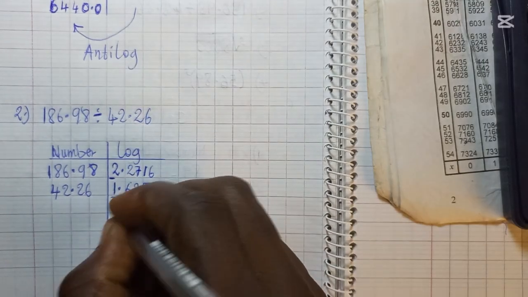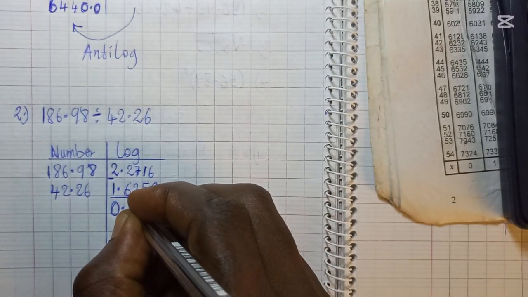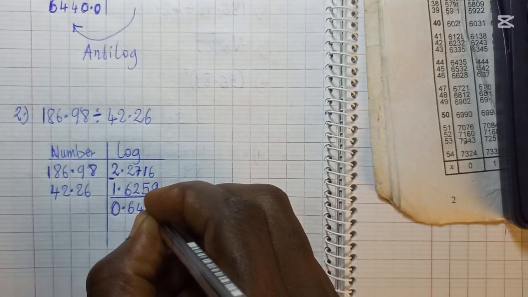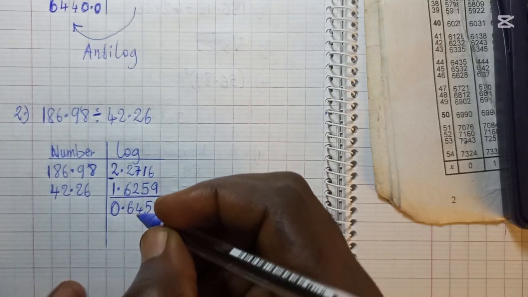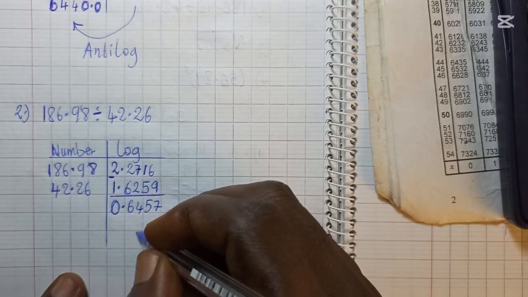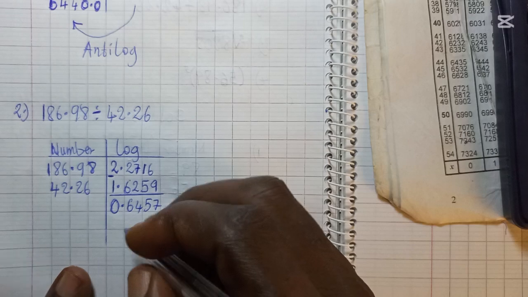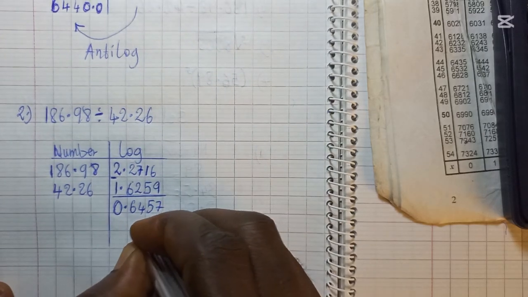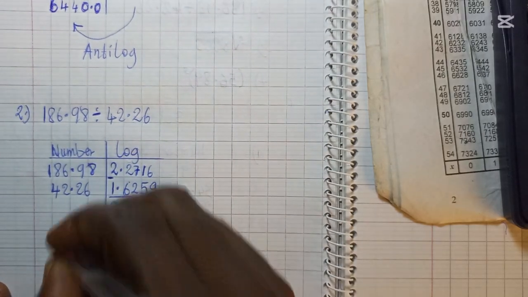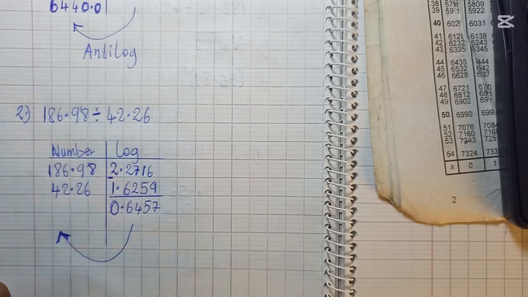So 0.6457. Now we have to look for the antilog of this number.